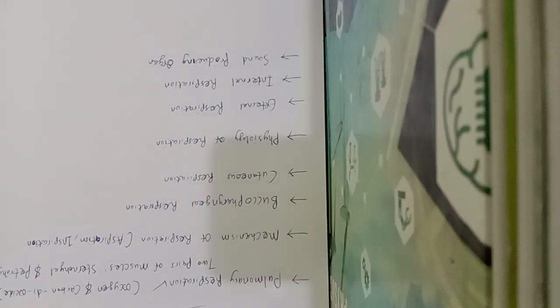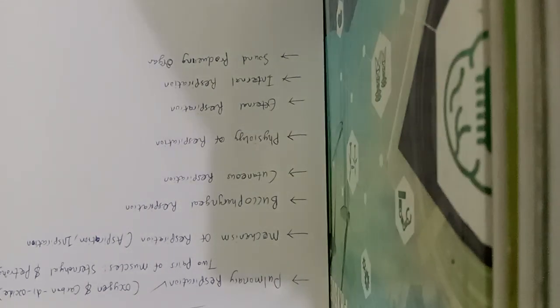Inspiration. Write this, guys. It's called inspiration. In the lungs, exchange of gases takes place, after which again the sternohyoid muscles contract so as to increase the gap in the buccal cavity. At the same time, the lungs contract, and due to the pressure exerted on the lungs by the contraction of body muscles, air rushes from the lungs into the buccal cavity.